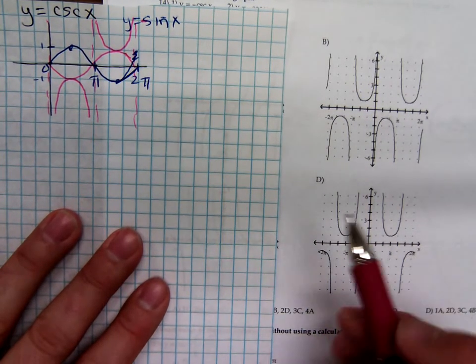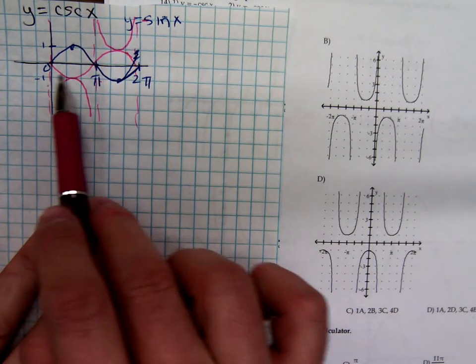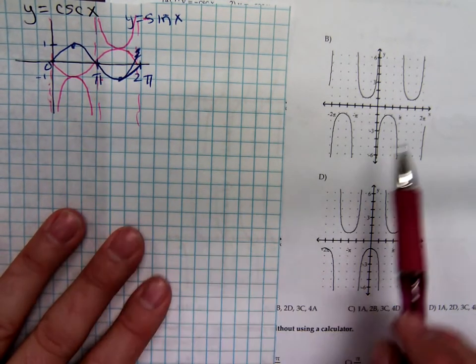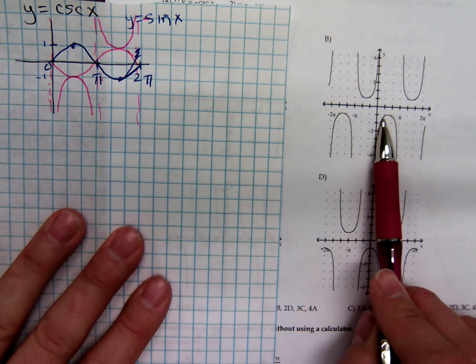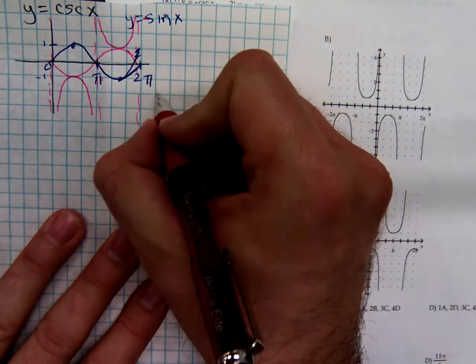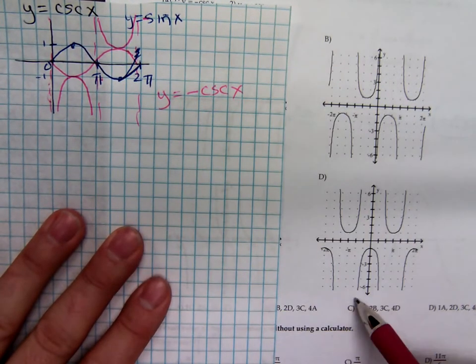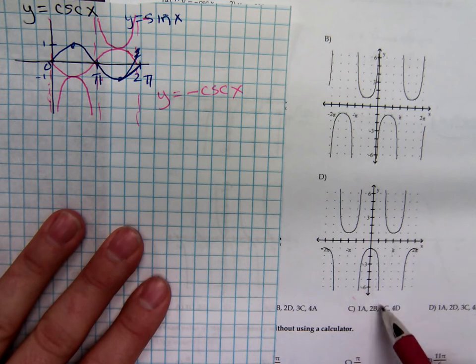Which one, if we look just from 0 to pi, which one of them looks like this here? From 0 to pi, I'm thinking it has to be B. Okay. The pink is y equals negative cosecant x. It's not D because it doesn't actually cross the y-axis like that, does it?